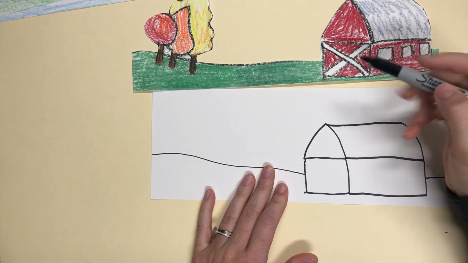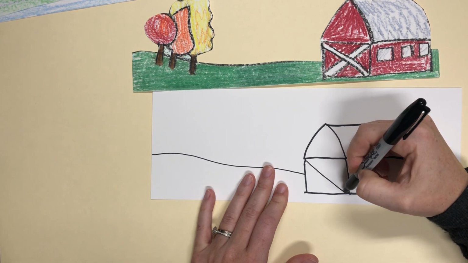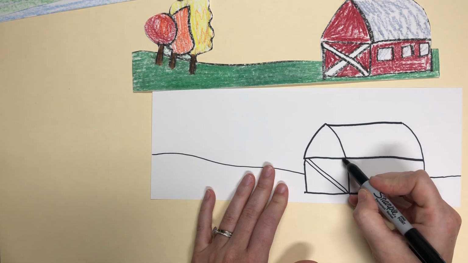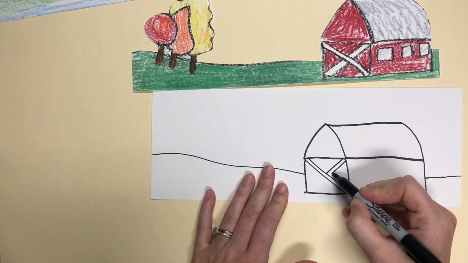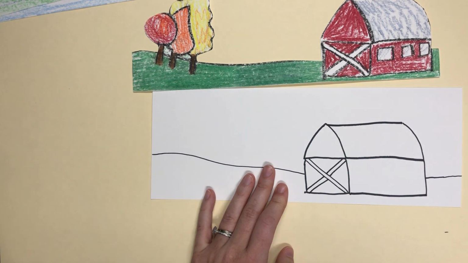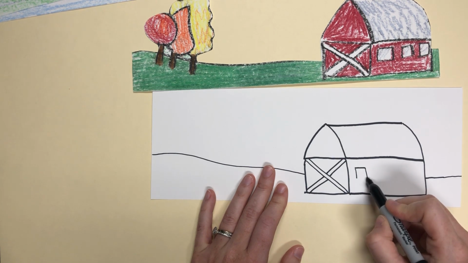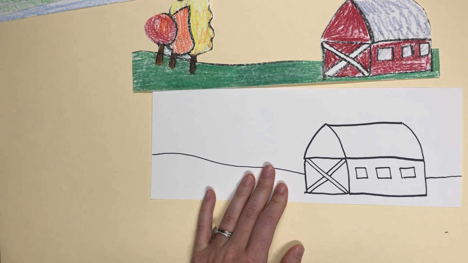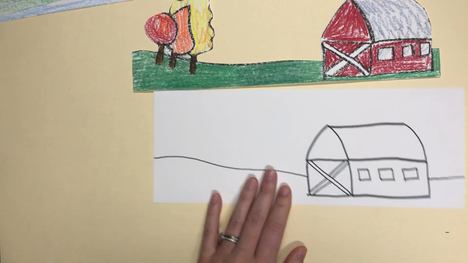I'm going to make an X. I do 2 lines like this. 1, 2. And I'm going to put the other lines behind it. 1, 2. Hop, skip, and jump. 1, 2. There we go. You can do as many windows as you'd like. I love groups of 3, so I'm going to do 3. Maybe like even numbers. I'm an odd fan.